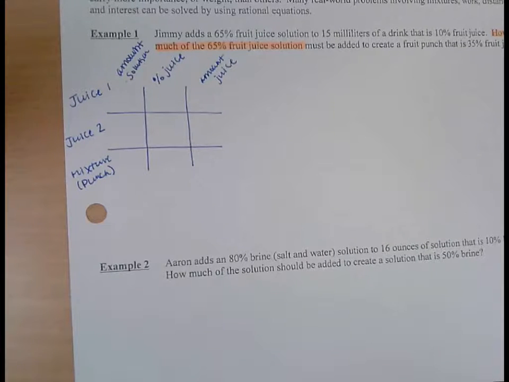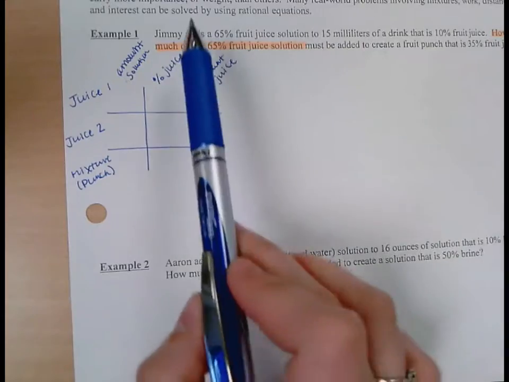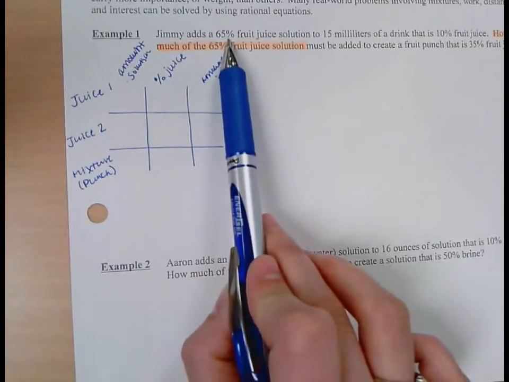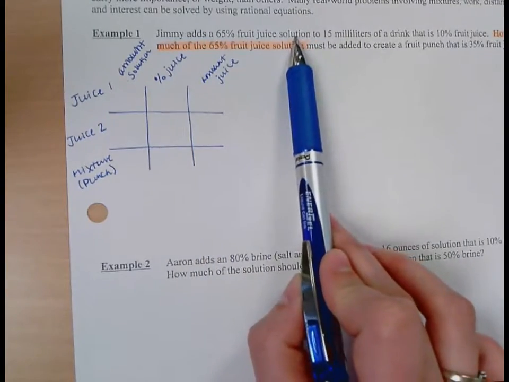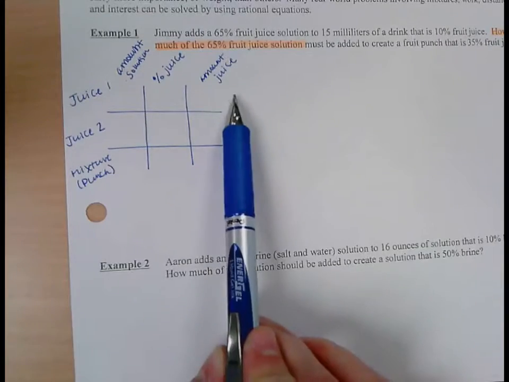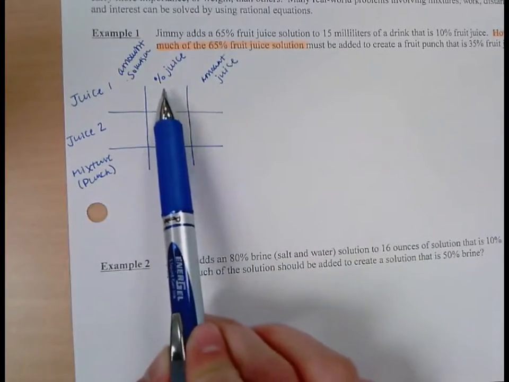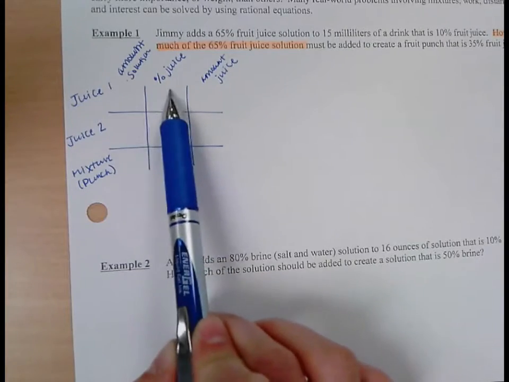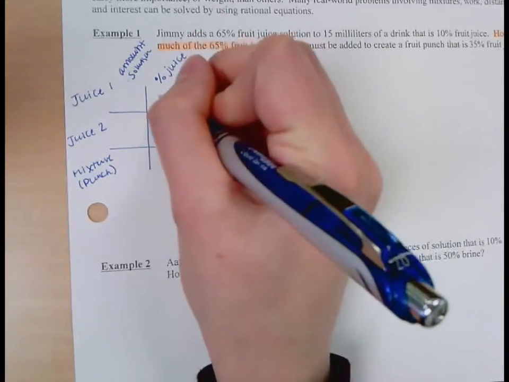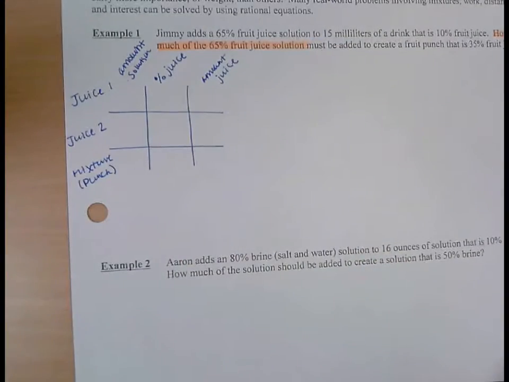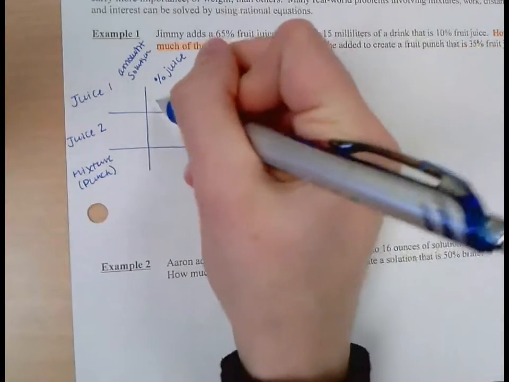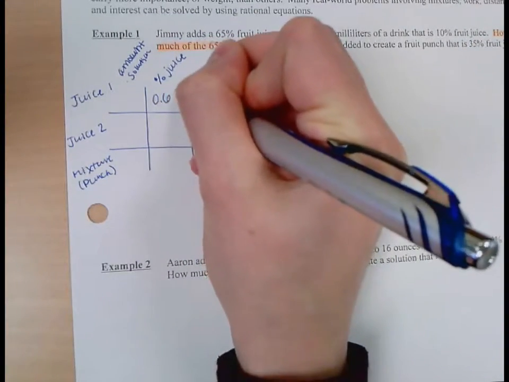So then how to fill this in? I'm just going to read back through the problem. It says Jimmy adds a 65% fruit juice solution. So I'm going to say juice 1 is the 65% fruit juice solution. So in that percent juice column for juice 1, I'm going to put 65%, but I'm going to write it as a number, not as a percent, so 0.65.